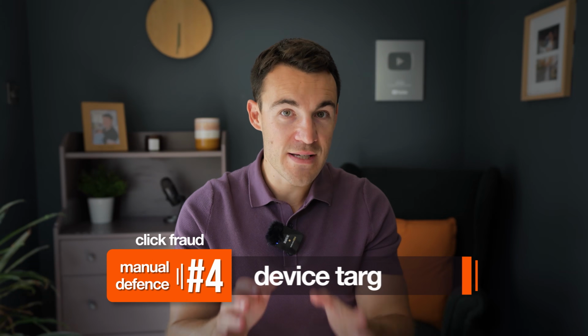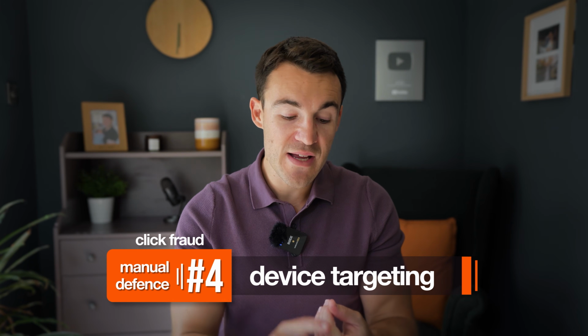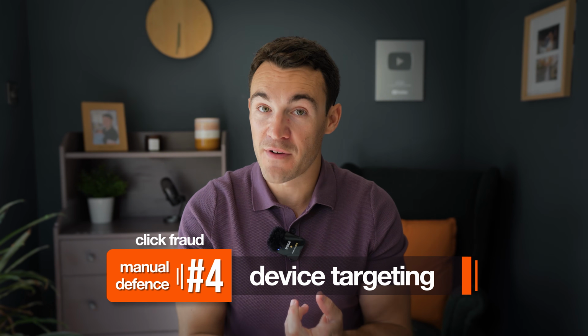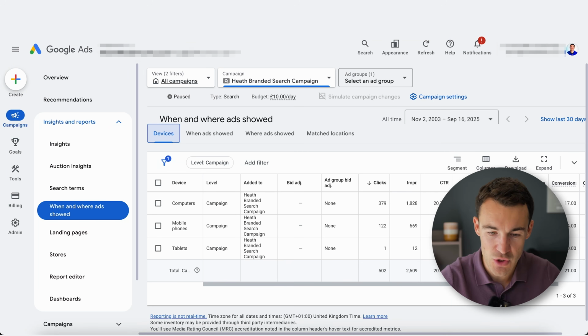Number 4 is device targeting. So you can specifically exclude low performing devices. For example, cheaper Android devices are typically linked to more invalid clicks, more click fraud, more likely to be used as part of click farms and bots and things like that, right? So you could look to exclude those. Or what you could do is adjust bids for different devices according to performance, and that ties into click fraud prevention and where that's likely to come from. So I'll show you how to do that.